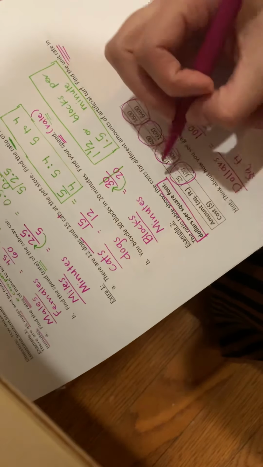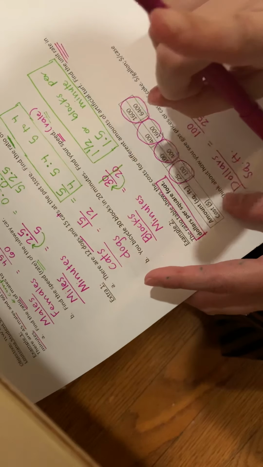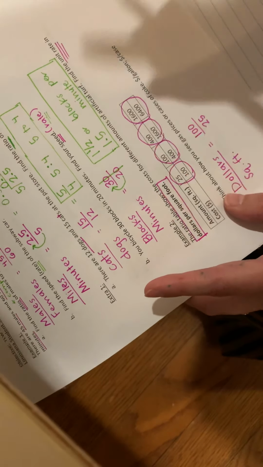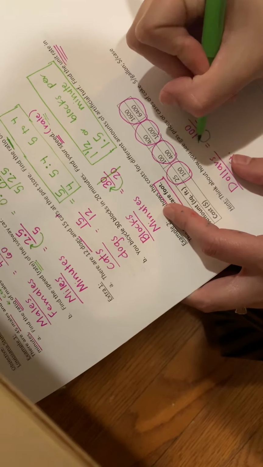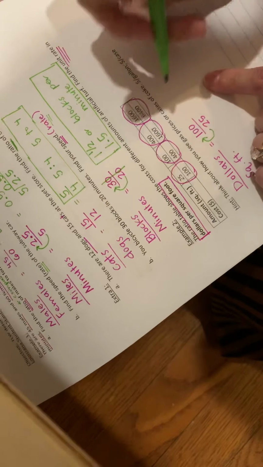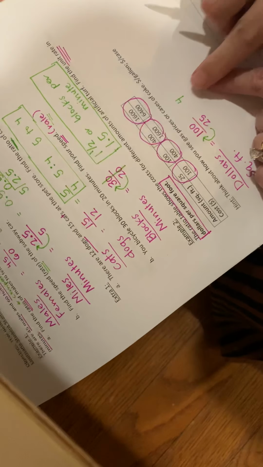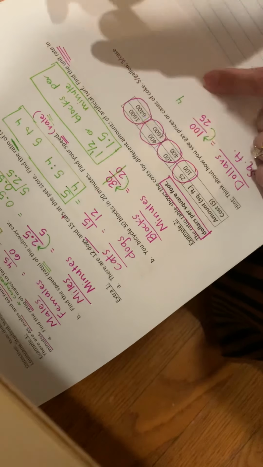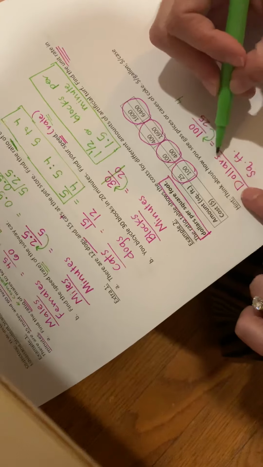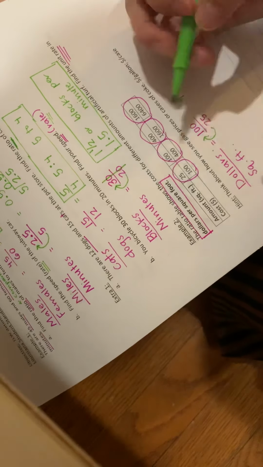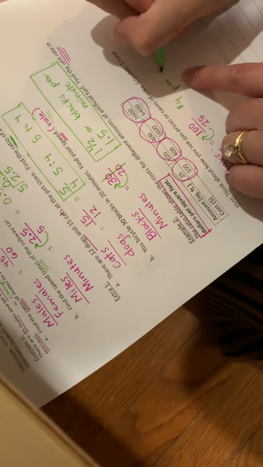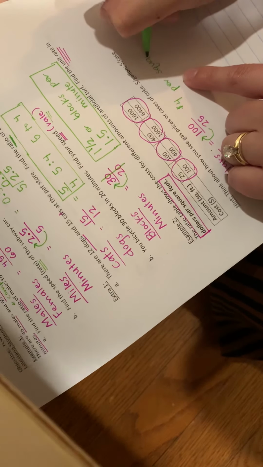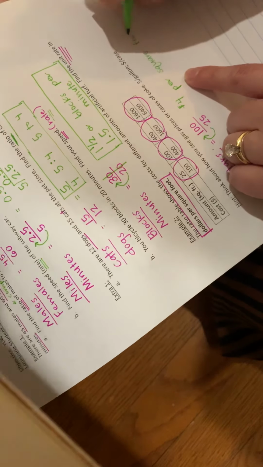And when I'm looking for a rate, I want one number and I want a unit behind it. So 25 goes into 100 4 times. So 4 is my number, and I want a unit behind it. So it's $4 per square foot.